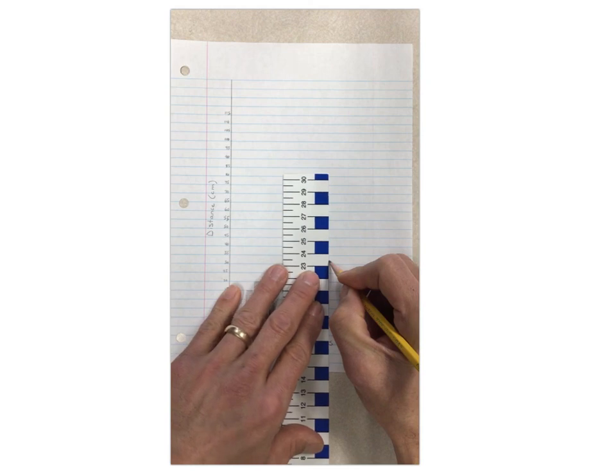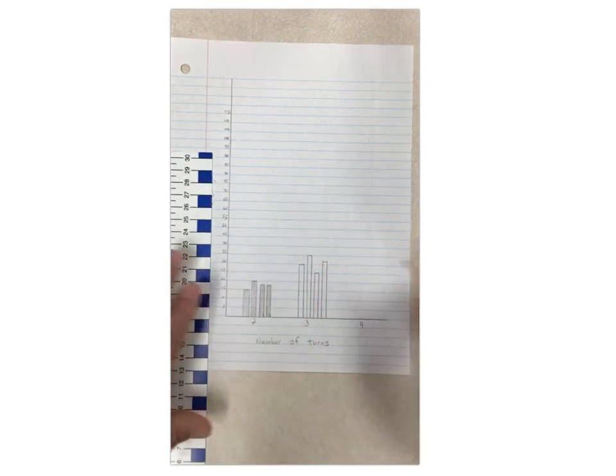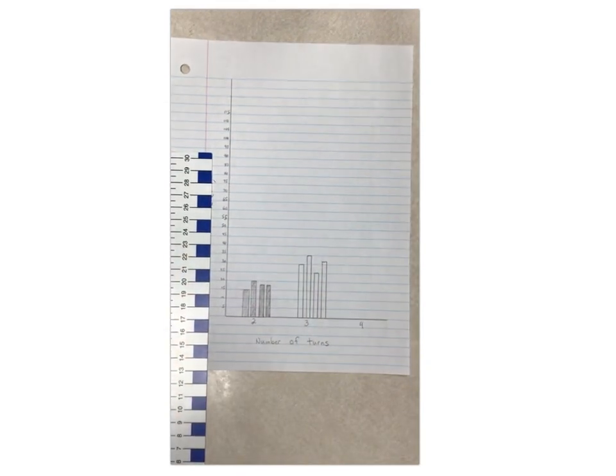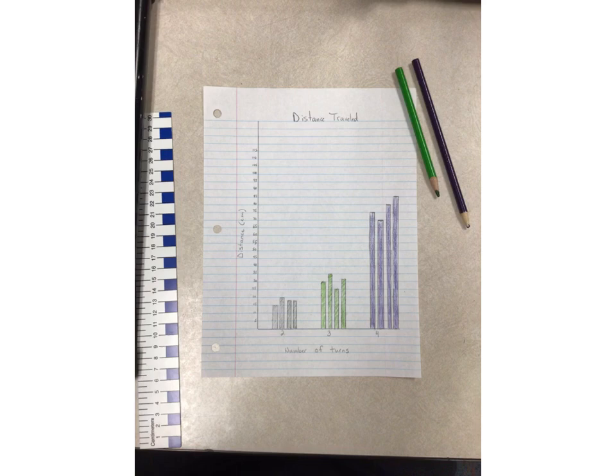So we did 4 trials with 3 turns around the axle also. In the end, I have a completed bar graph. Notice there's 1, 2, 3, 4 trials with 2 turns around the rear axle. There's 4 trials with 3 turns around the rear axle. And I did 4 trials with the rubber band going around the axle 4 times.